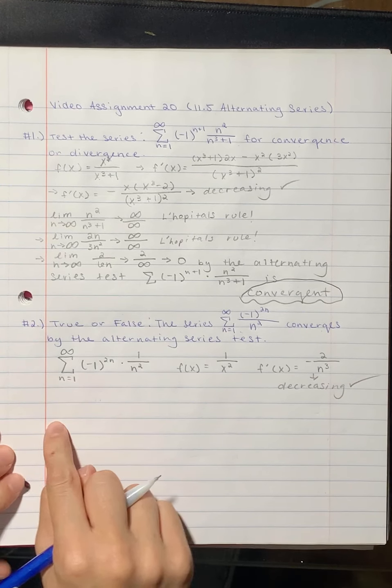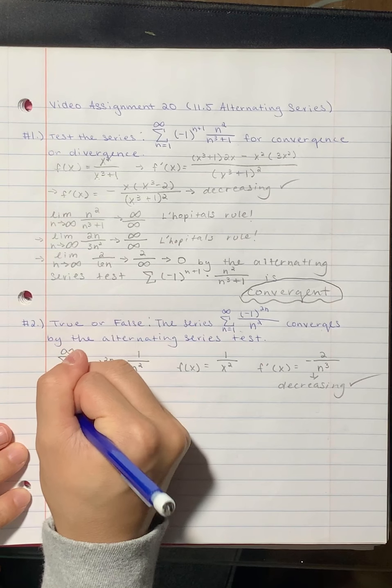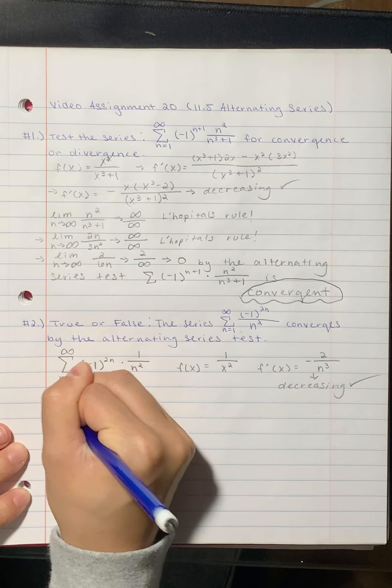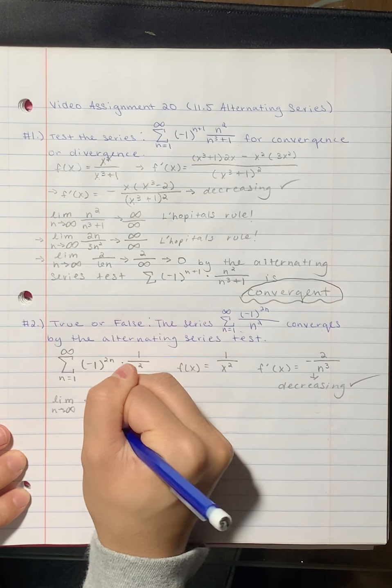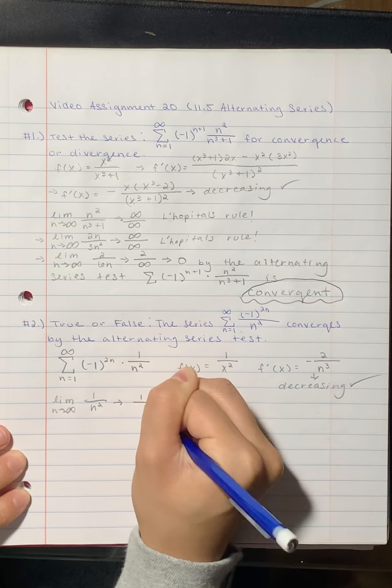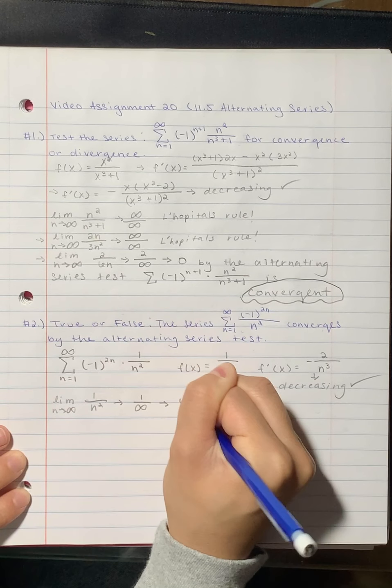Okay, and so for the second part, we're going to take the limit as n approaches infinity of 1 over n squared to get 1 over infinity, and that's going to be 0.